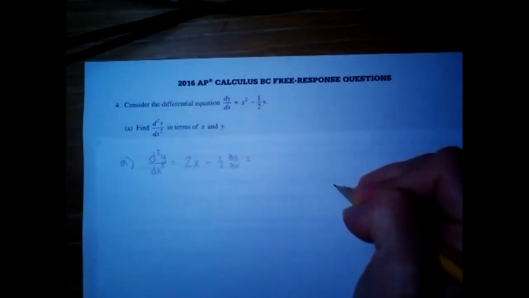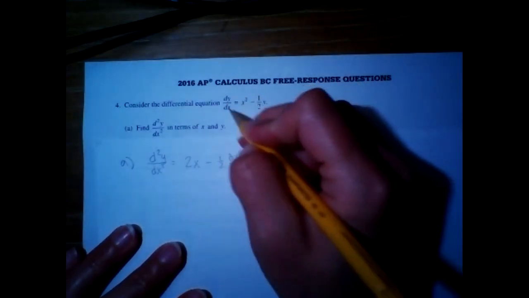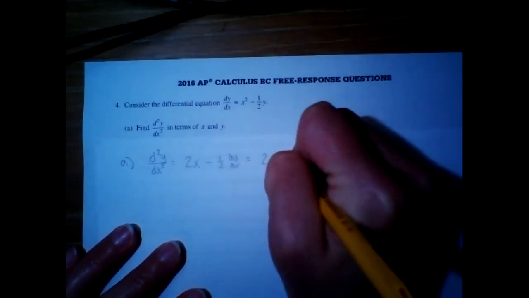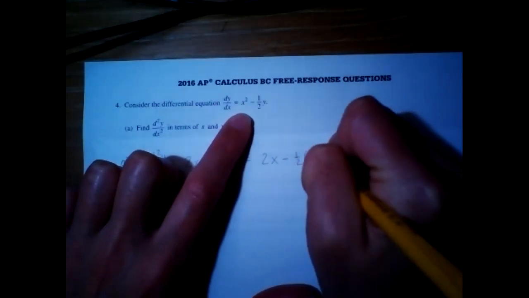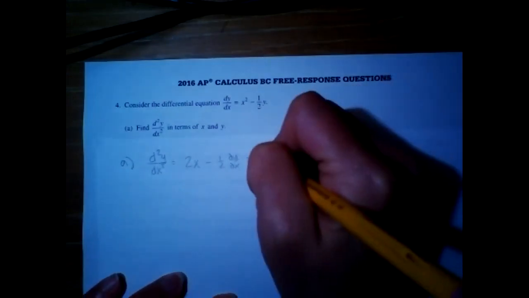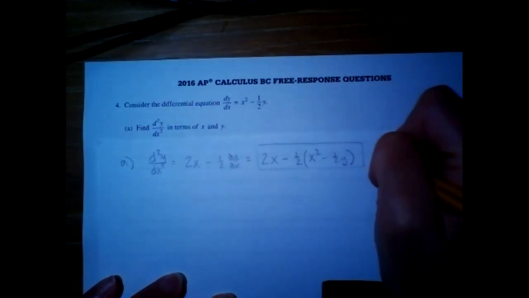I feel like when you find second derivatives of differential equations, it's redundant because you end up plugging in for dy/dx, which is the thing that you just took a derivative of. So it's 2x minus 1/2 times all of this. And that is our second derivative. Let me see how many points that was worth. I think that was worth 2. Yeah, that was 2 points for that.